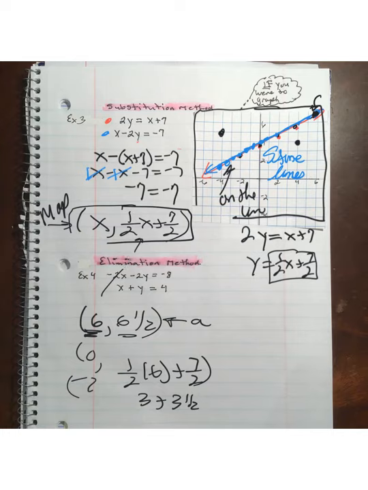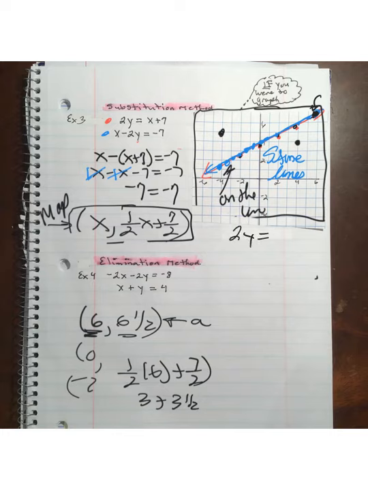Now, you can also do it the other way. So there's two possible answers. For an example, we could take the top equation or the bottom equation. It doesn't matter which equation, top or bottom. I'll use the top equation again.